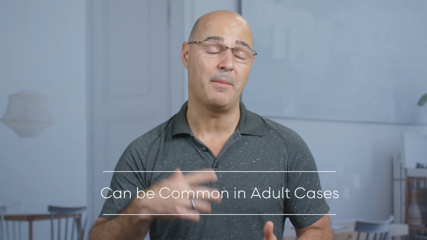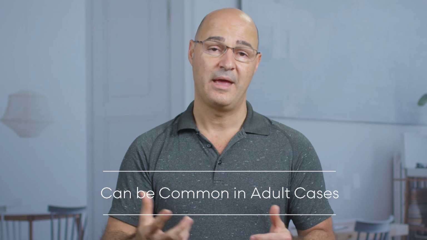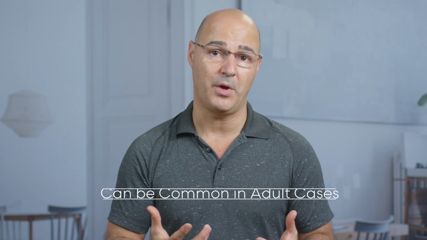Now, sciatic pain is not common in kids. So a lot of times, even if the child has scoliosis, they won't feel any kind of sciatic pain. However, sciatic pain can be very common in adult cases with scoliosis. And in fact, in adult cases with scoliosis, sometimes the very first thing that brings on the diagnosis is actually pain itself. So the question is, can scoliosis cause sciatic pain?